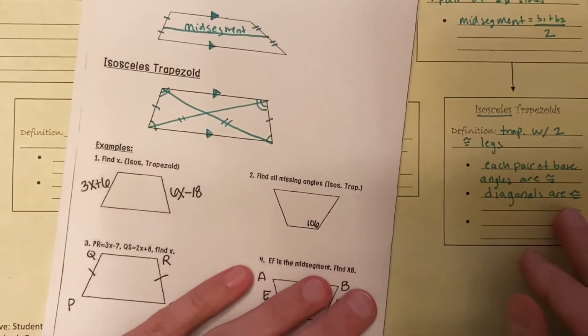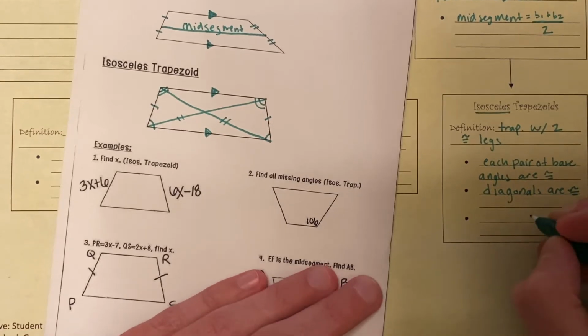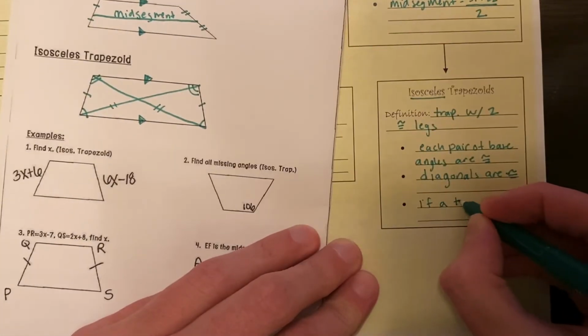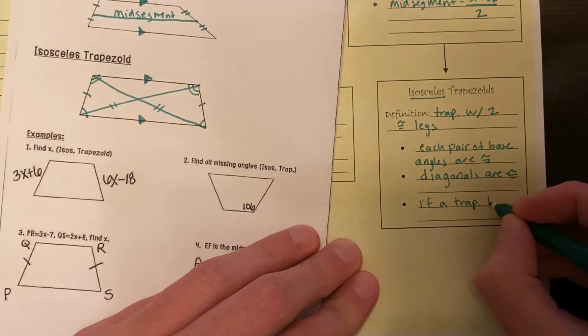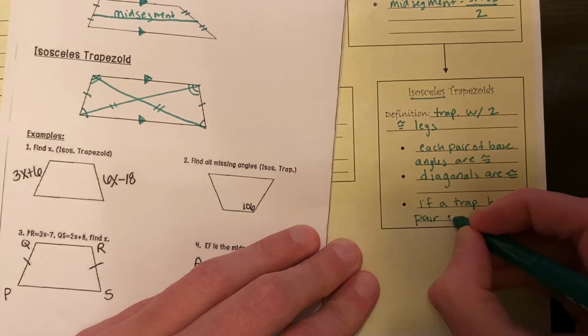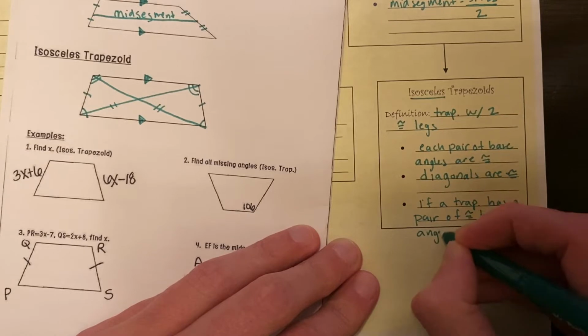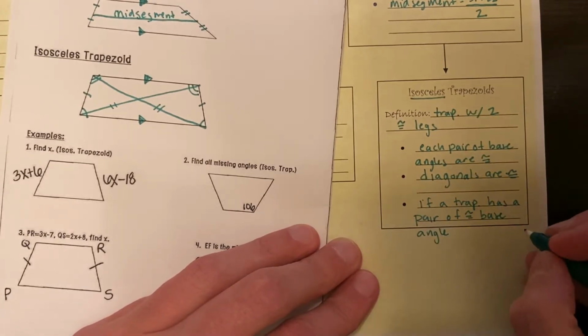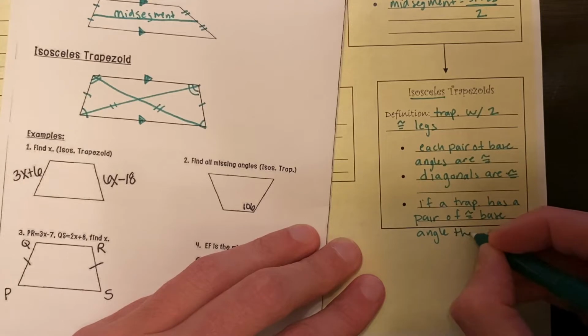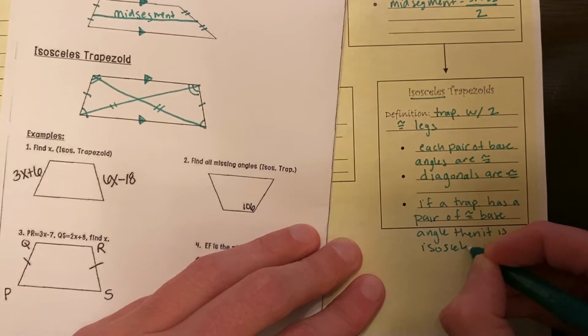And what else? If a trapezoid has a pair of congruent base angles, then it is isosceles.